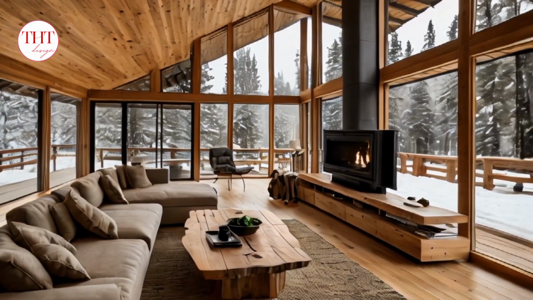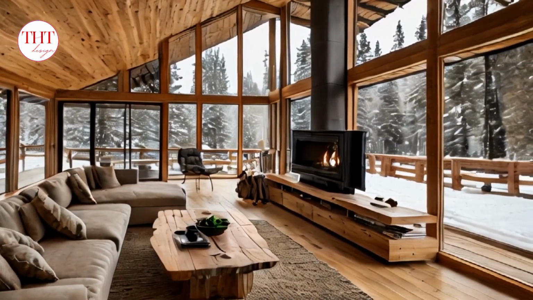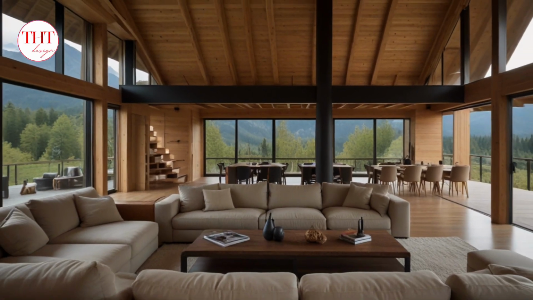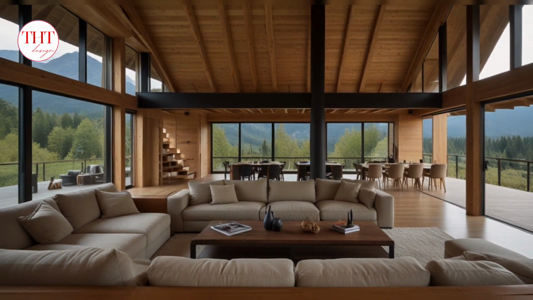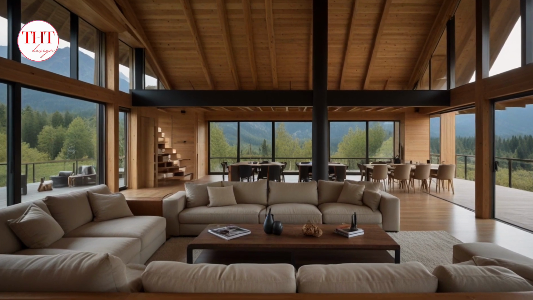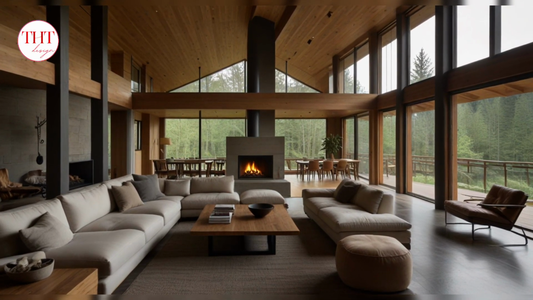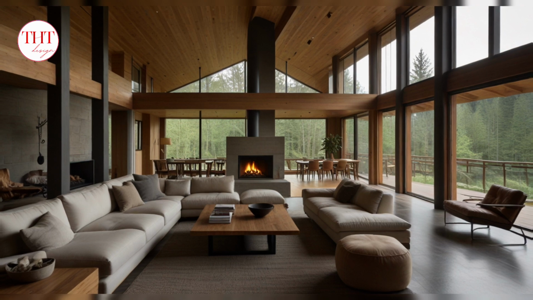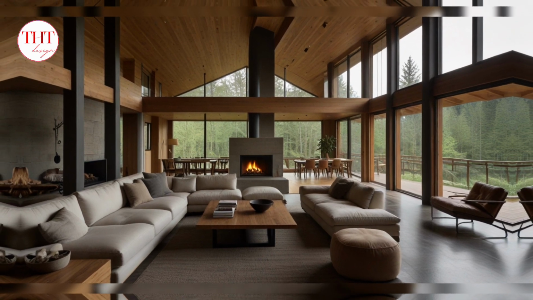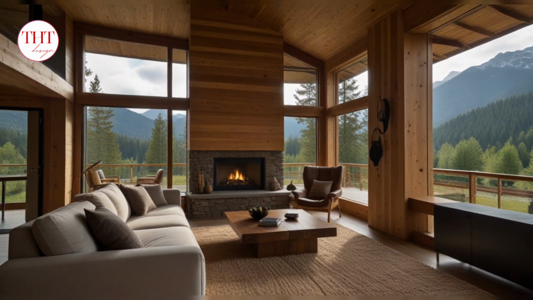Here's what defines this captivating space: walls of glass, panoramic vistas. The centerpiece of the living room is undoubtedly the expansive windows, often floor to ceiling. These walls of glass blur the lines between the interior and the breathtaking mountain scenery, creating a feeling of openness and inviting the beauty of nature inside. Natural light abundance. The ample use of glass bathes the living room in natural light, reducing the need for artificial lighting and showcasing the ever-changing colors of the sky throughout the day.